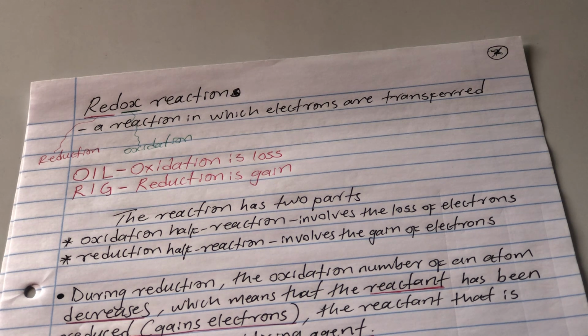So I want to talk about this gain and loss of electrons, but first, I will look at the reduction part, which is the gain of electrons.